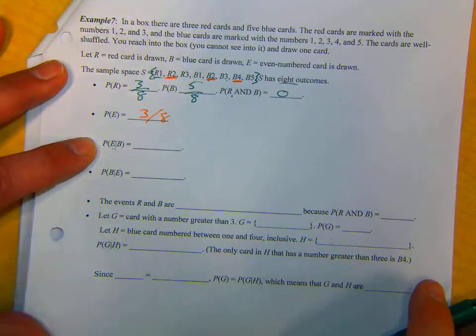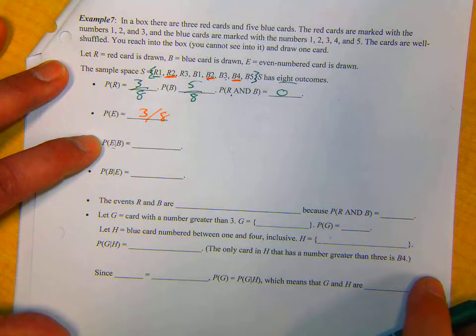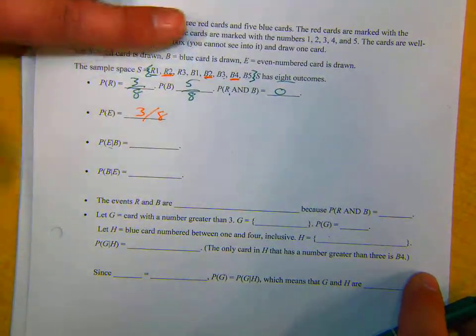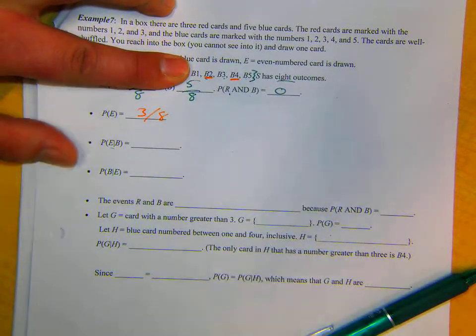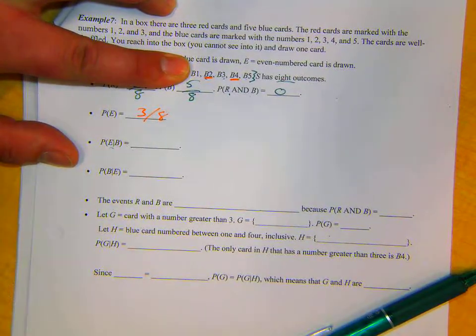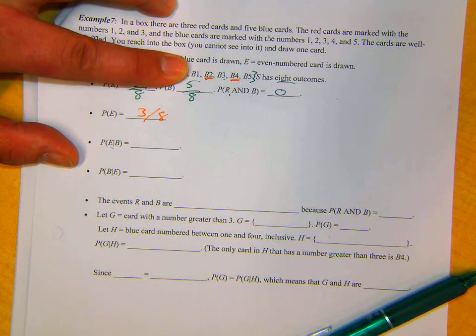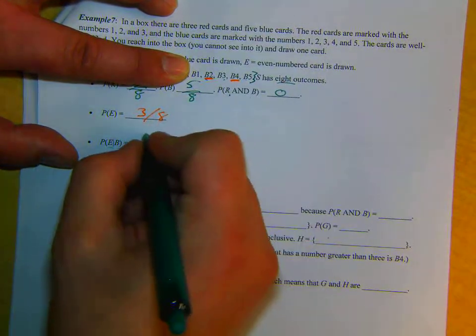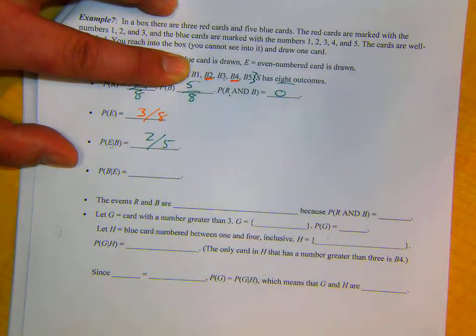So now we're given it's a blue card. I'm going to do something up here. You're looking at the sample space. We're given it's a blue card, so I'm covering up all the red cards. This is my new sample space. I have how many cards in my new sample space? 5. It's like literally taking all the red cards out of this hat or whatever we've got. How many even cards do I have in this space? 2. So I have 2 out of 5 total.